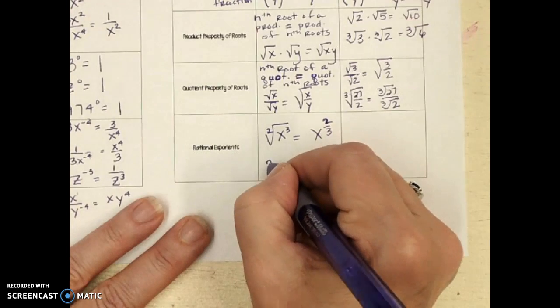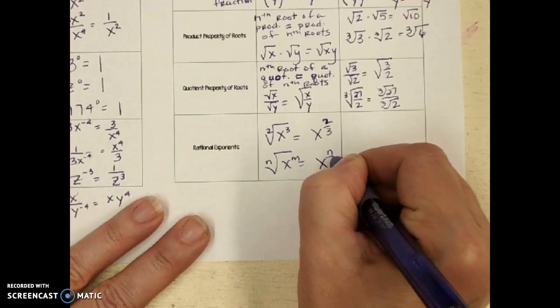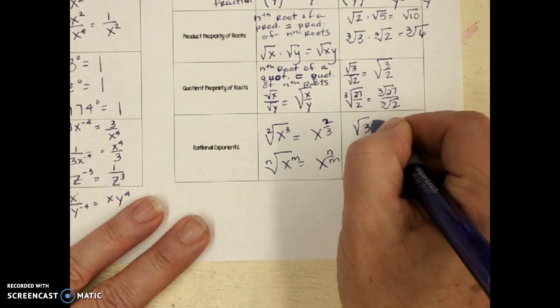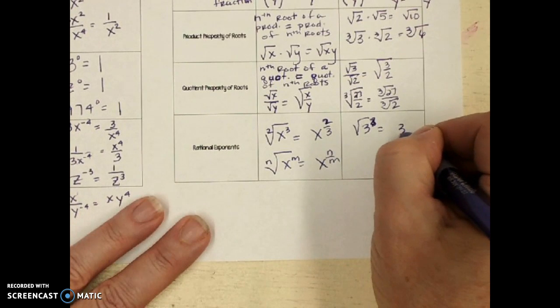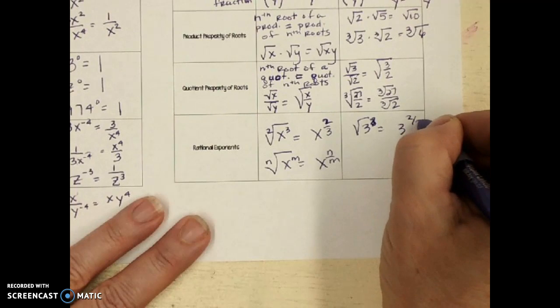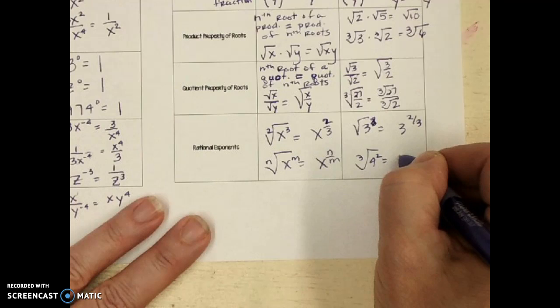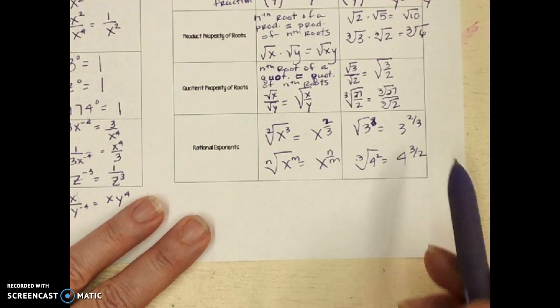If I have the nth root of x to the m, then that's x to the m over n. If I have the square root of 3 squared, so let's do that cubed, then I've got 3 to the 2/3. If I have the cube root of 4 squared, then I've got 4 to the 2 over 3. This goes in your numerator, this is your denominator.